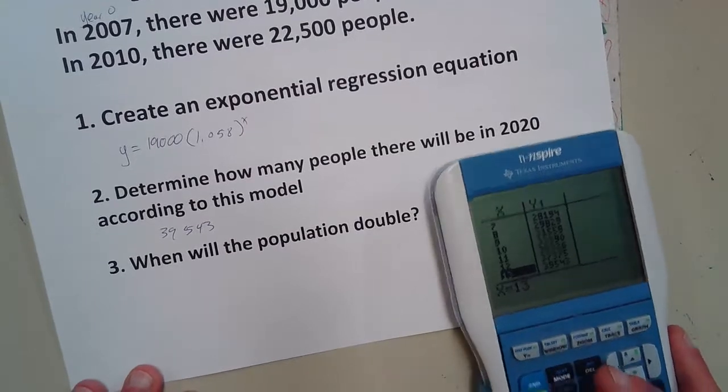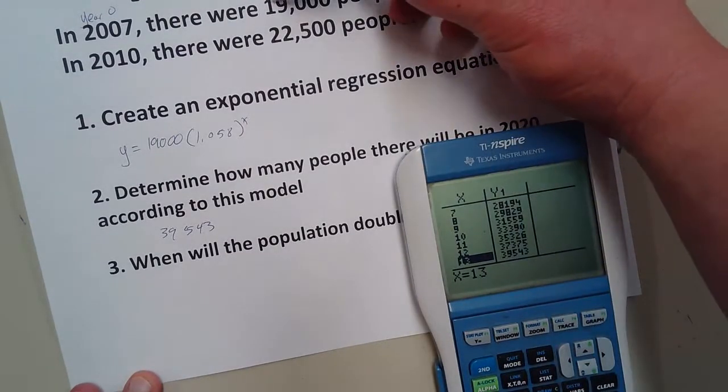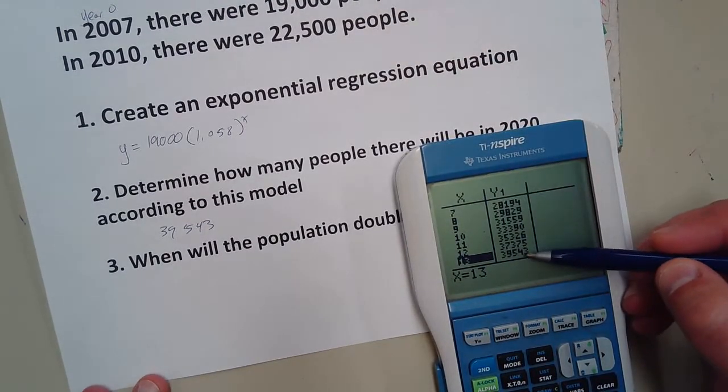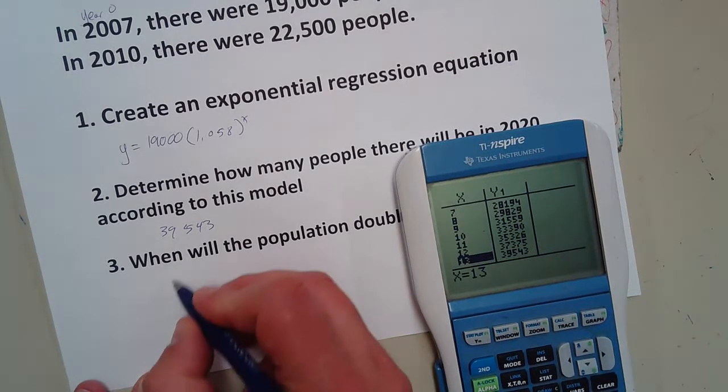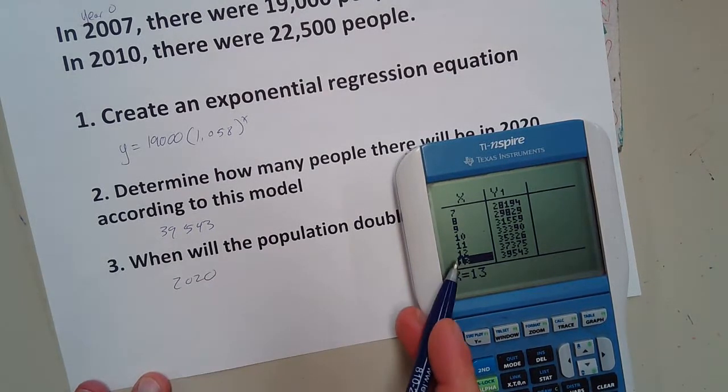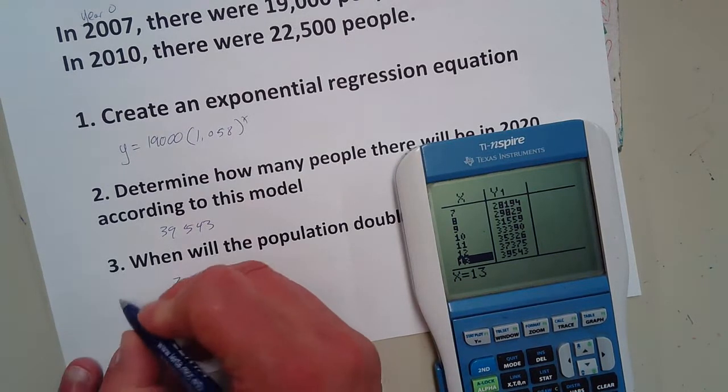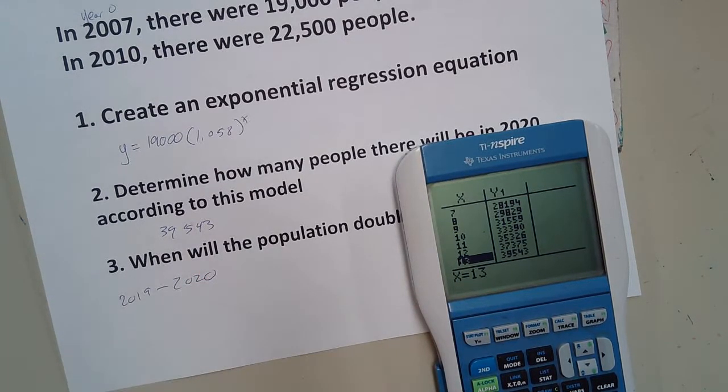It says, when will the population double? So we're looking for the first time it hits 38,000. That's actually also the same year. That is the year 2020. So between 2019 and 2020, but either way, if you want to kind of say between them, that's fine too. So yeah, perfect. Everything looks good.